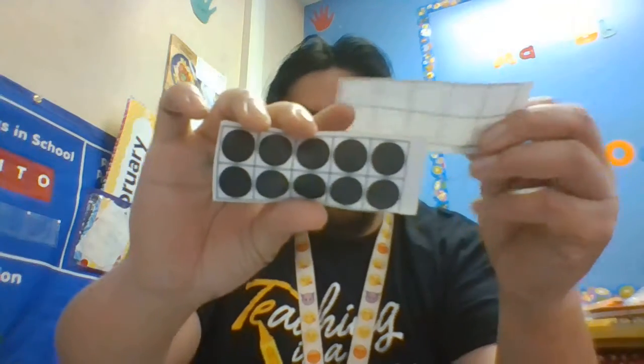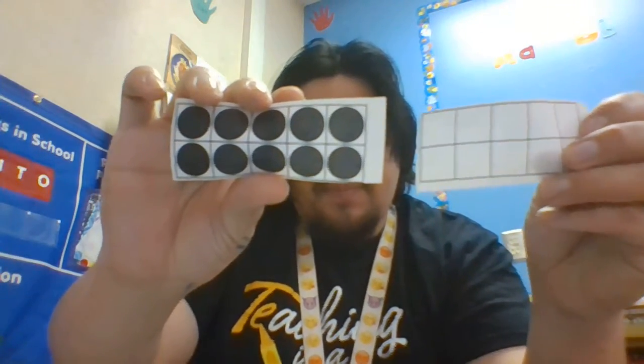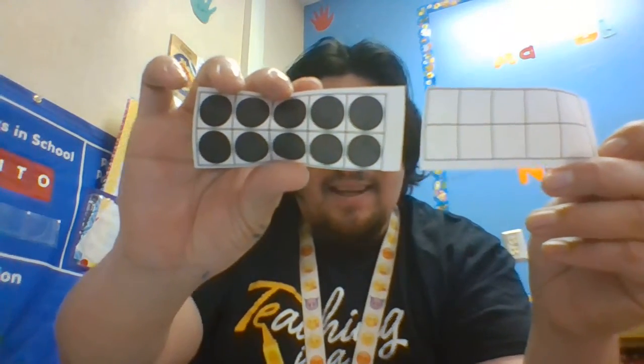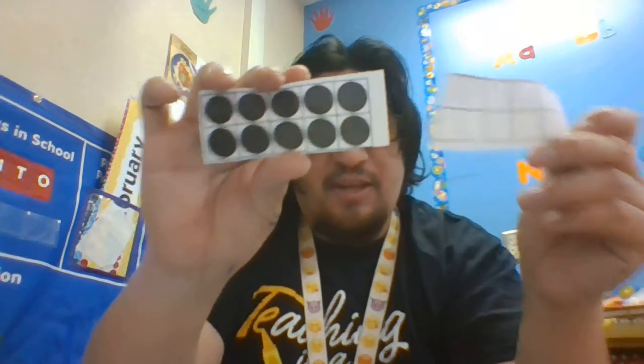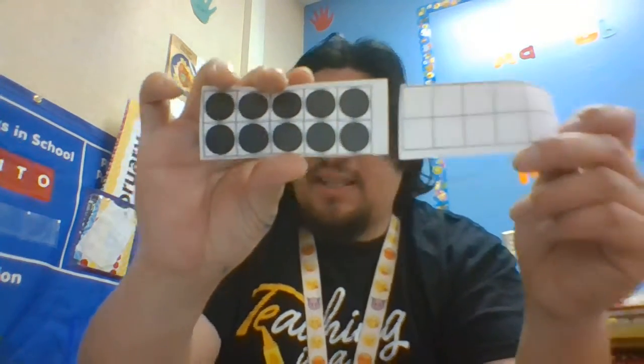If I have 10, and then I add 0 more dots, how many do I have all together in both my hands? It's still 10.